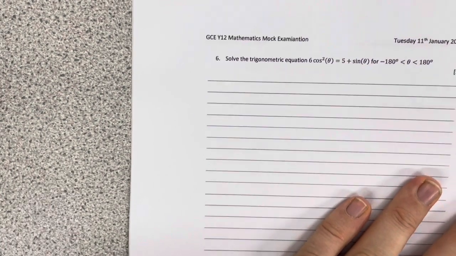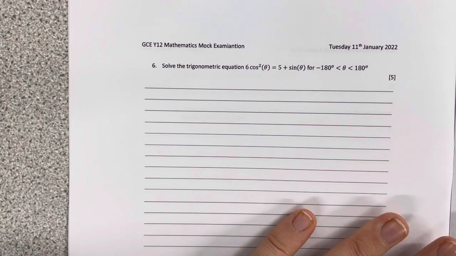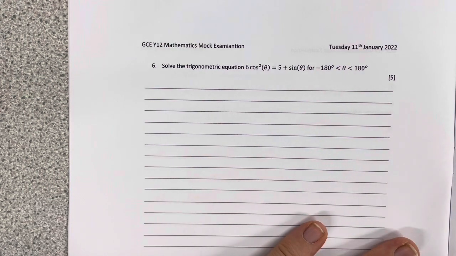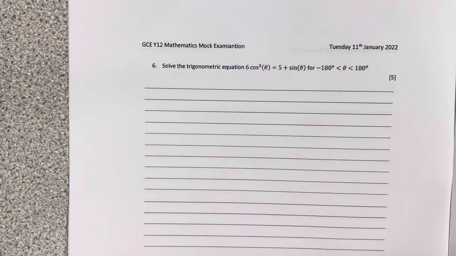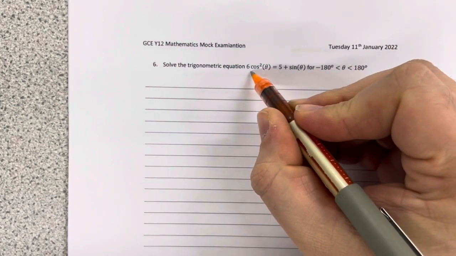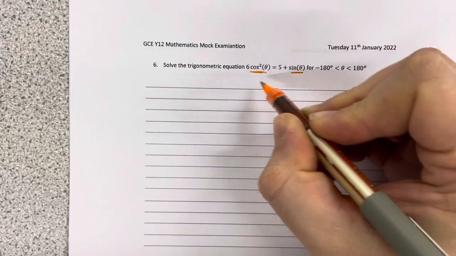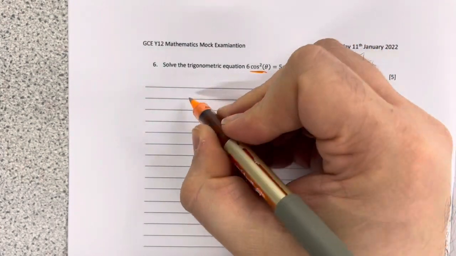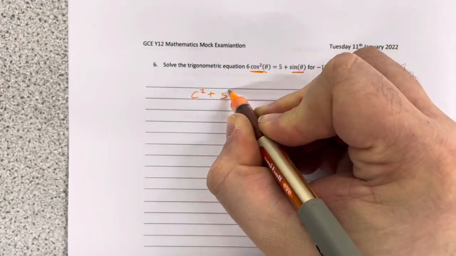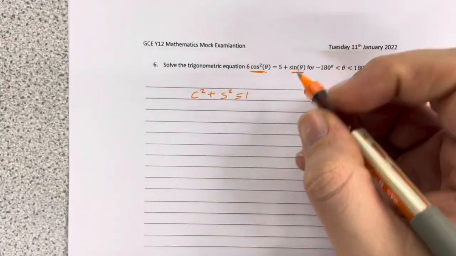Back to question 6. Solve this trigonometric equation. 6 cos squared theta equals 5 plus sine of theta, and we're asked to solve that between theta values of minus 180 and 180. So first thing I notice is I've got a cos and a sine present. However, this is a cos squared, so I can use the identity that cos squared plus sine squared is 1 to get rid of the cos squared.